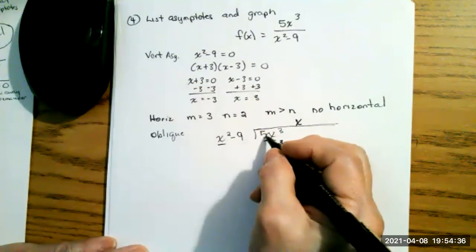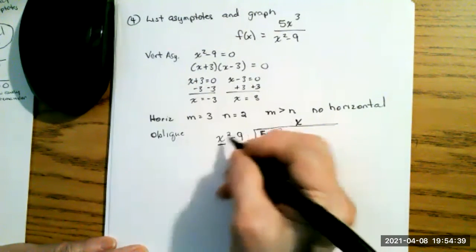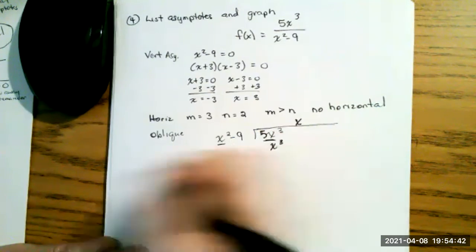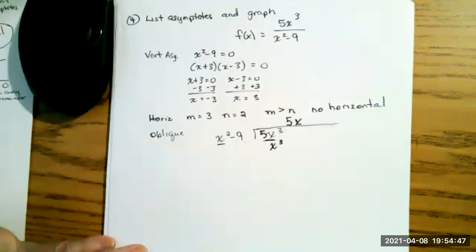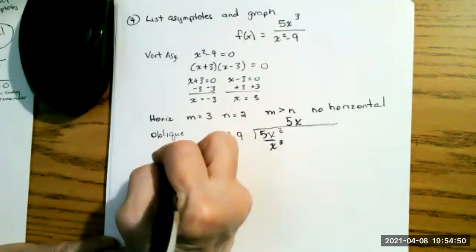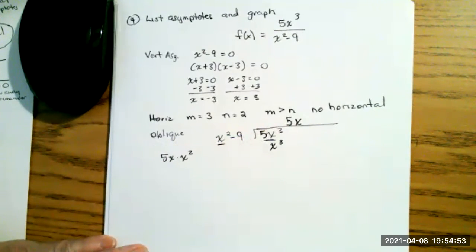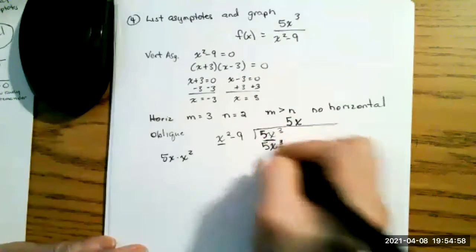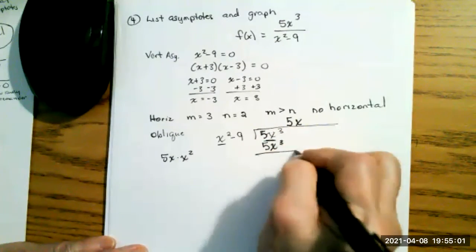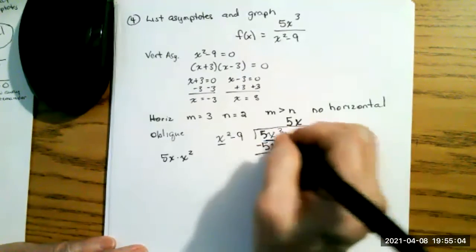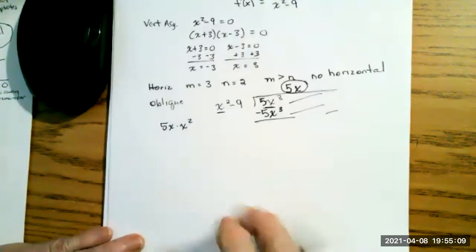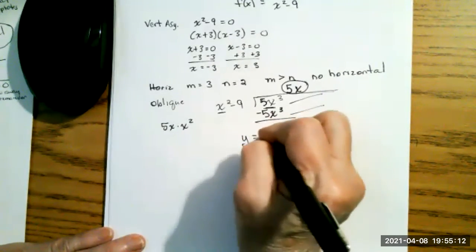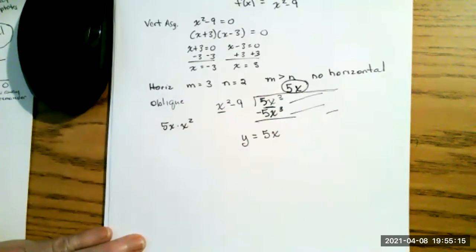I need to be able to get the 5 by multiplying whatever this is up here times x squared to get the number here. If I put a 5 in front of it, will it do it? What is 5x times x squared? 5x cubed. So that's what I want. I want to get the same thing. So now when I subtract, I'm good. But you don't have to worry about the rest of this. You only want this first one. So your oblique asymptote is y equals 5x. That's it.